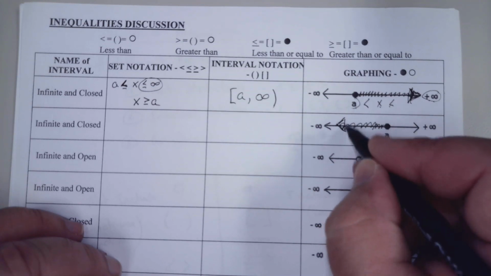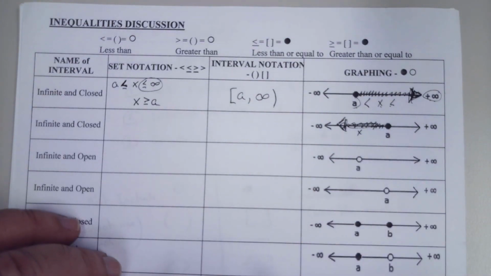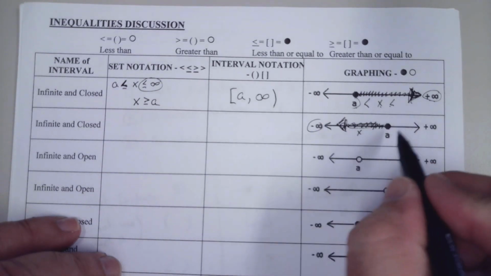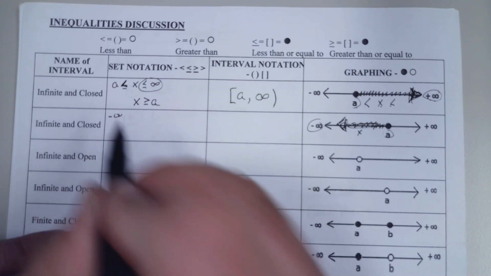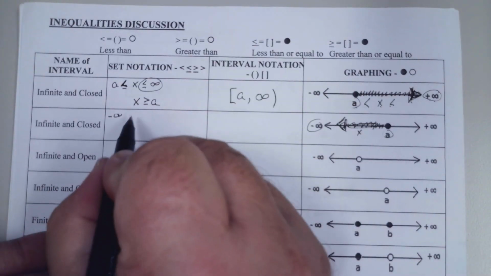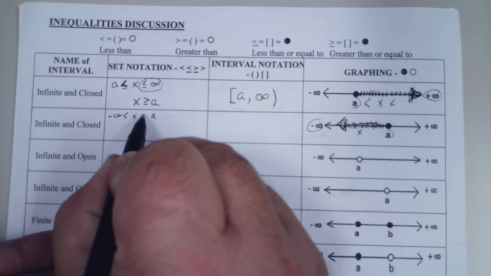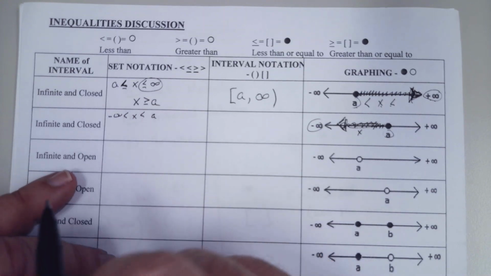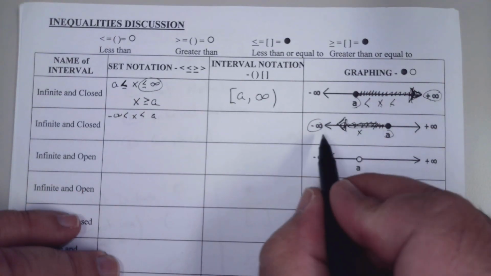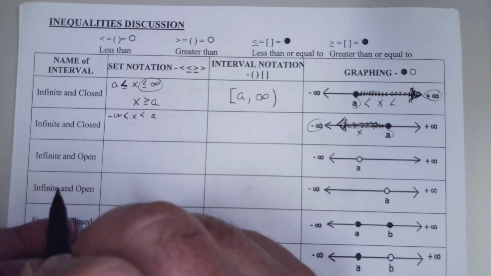Okay, that's my x values. Wherever is shaded, that's my x value. Look at my endpoints. So I'm starting at negative infinity. As you read left to right, I have x and I have A. So negative infinity is less than x is less than A. You can never get to infinity, so that's going to be a strict inequality.